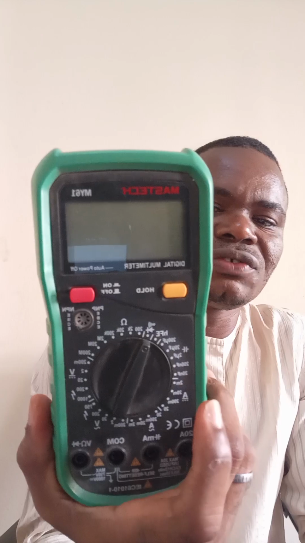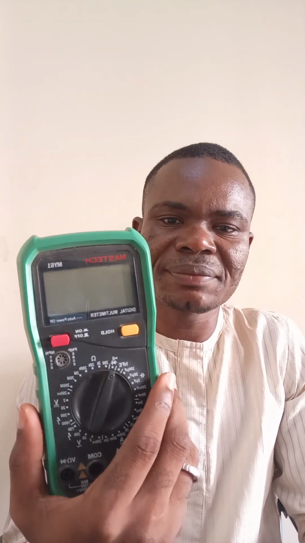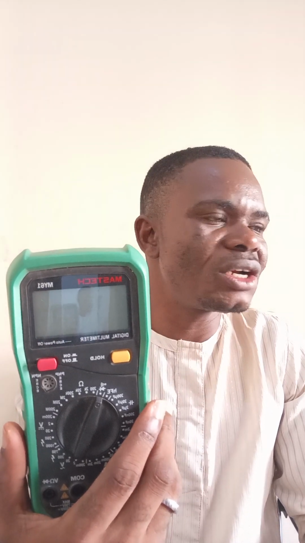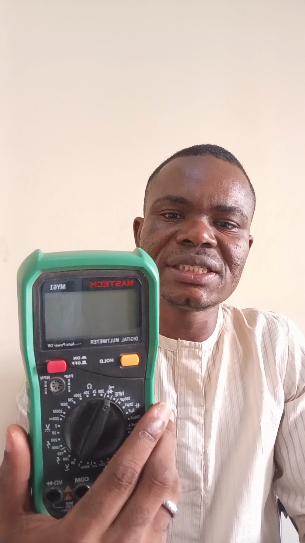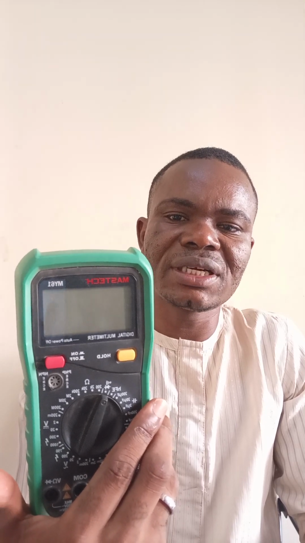Even if you are not an electrician, but somebody that makes use of electrical equipment or apparatus at home, this device is very important to have. Because with this, a circuit can be checked to ascertain if there is power supply, instead of not being sure that there will be light. This can help you to be sure of that, and this is very, very important.